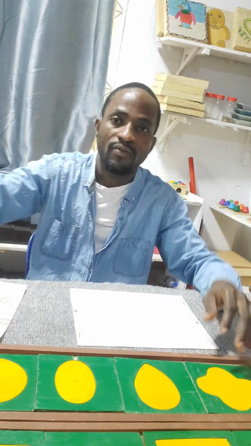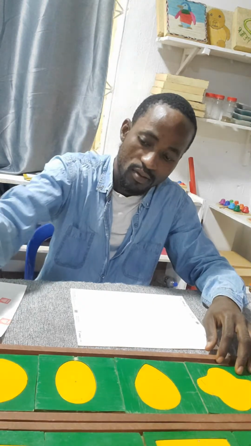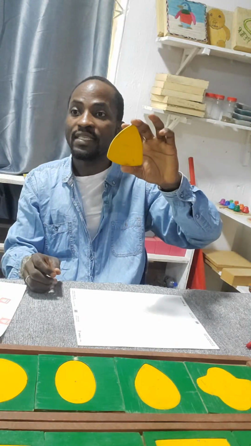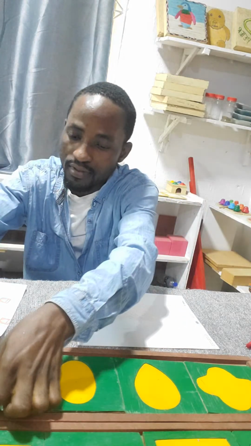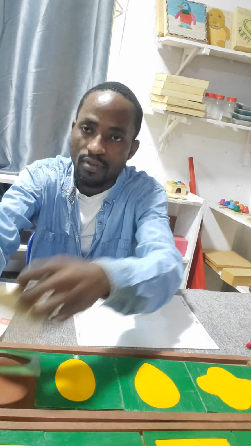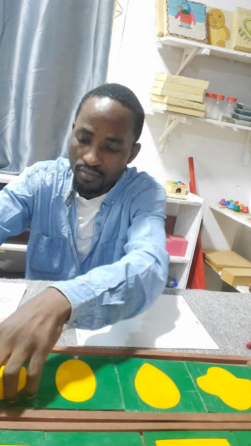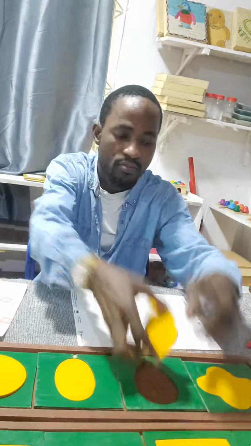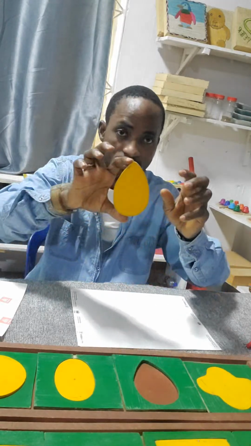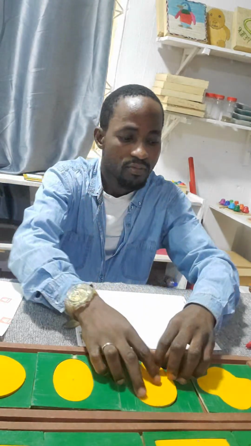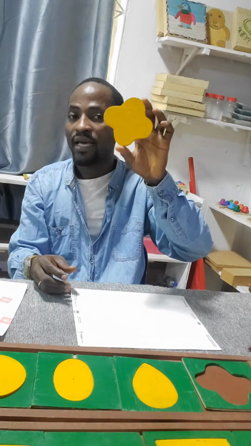While the remaining 5, this is the curved linear triangle. This is the circle. This is the oval. Then the last one is the quatrefoil. Quatrefoil, like you want to write quarter.